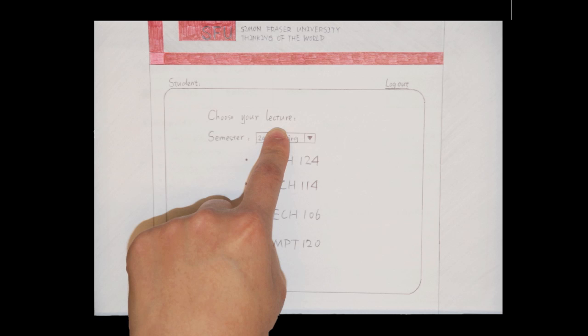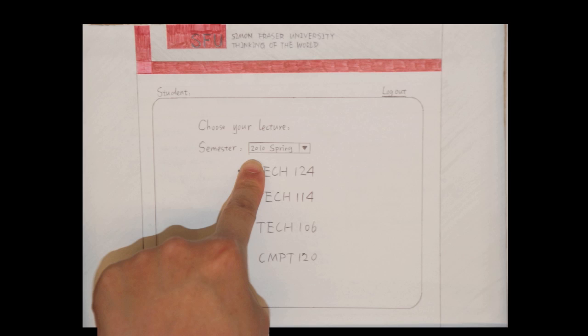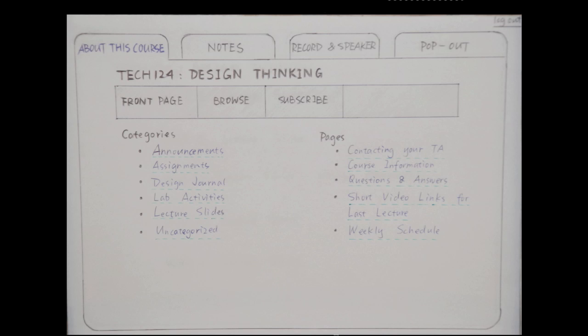Once the student logs in, she chooses her lecture. This brings her to the course homepage to access course content. This control panel serves 4 main functions: about the course, notes, recorder and speaker, and pop-up.